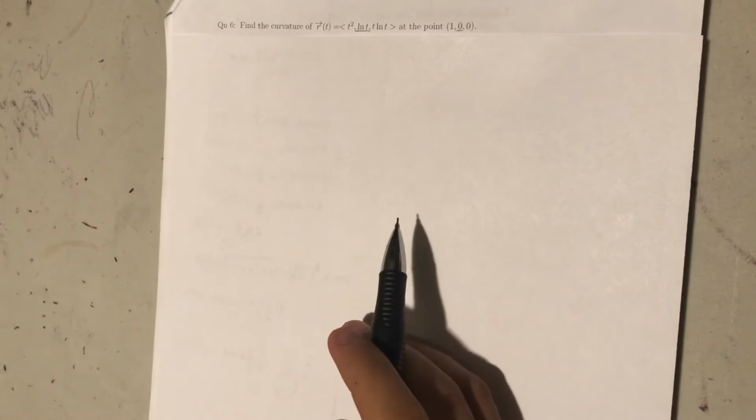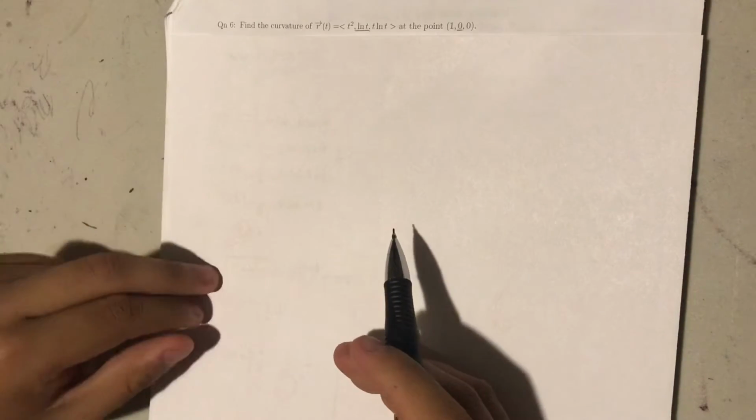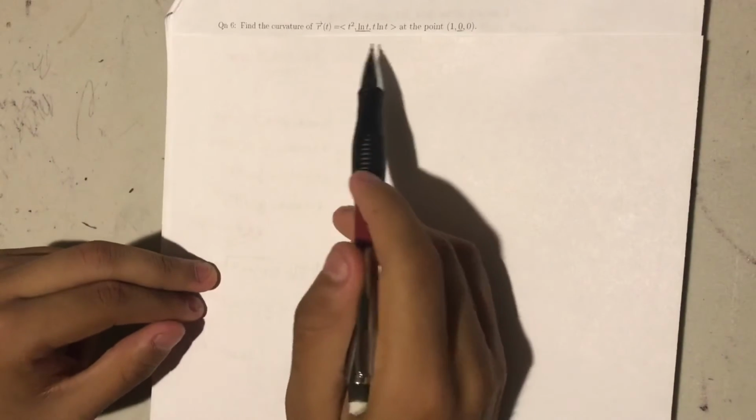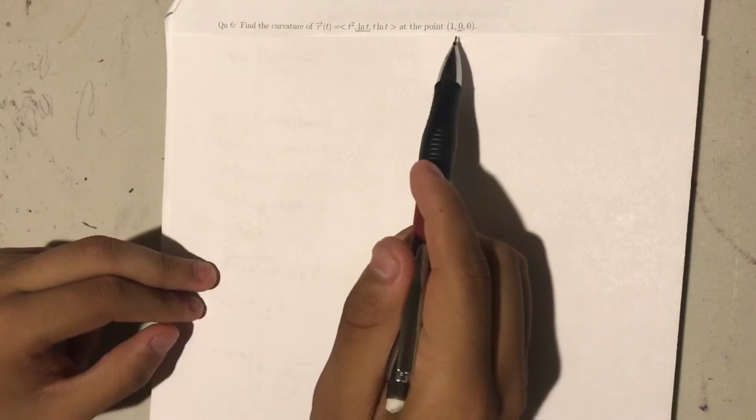Okay, so we are told to find the curvature of r(t) at 0.100 for question 6.